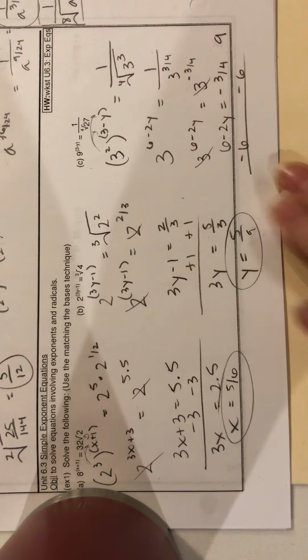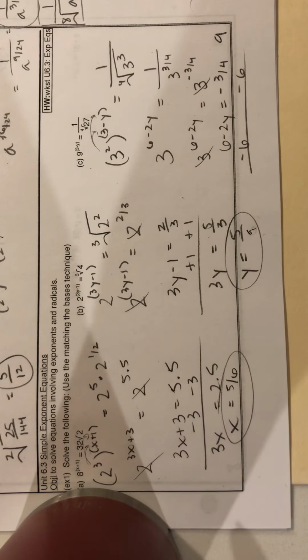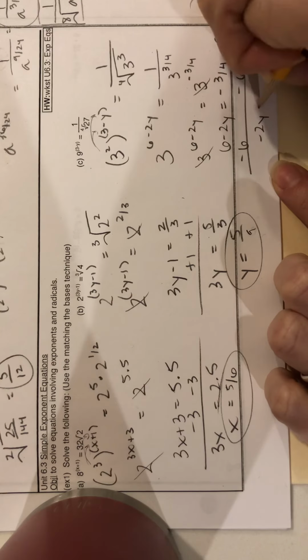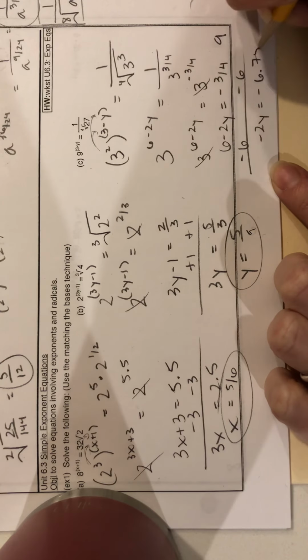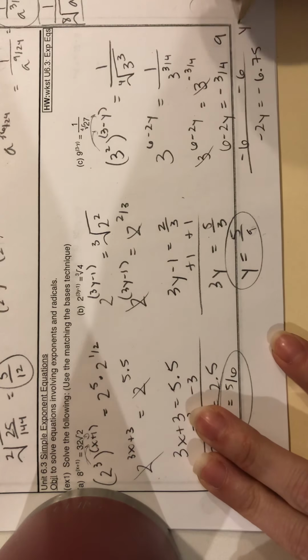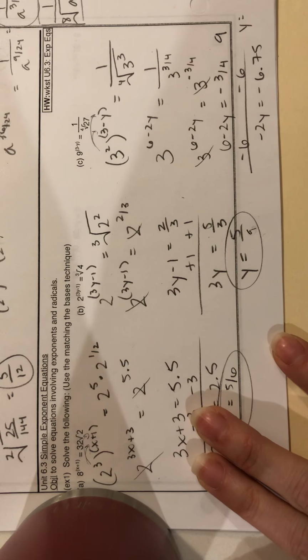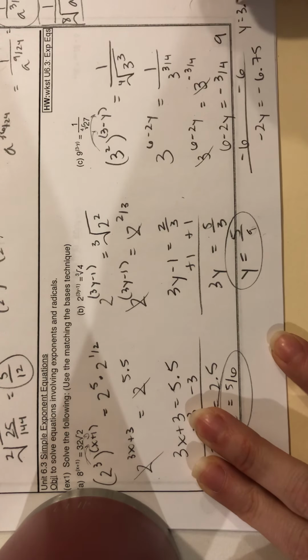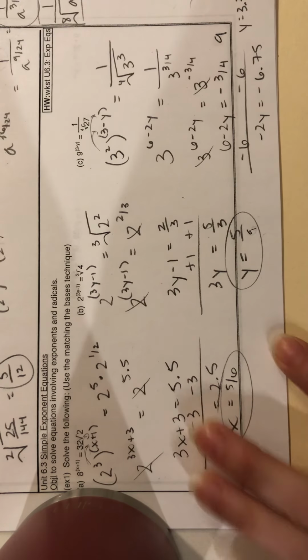So subtract 6 on both sides. Negative 3/4 minus 6 gives me negative 6.75. And then if I divide that by negative 2, y equals, what is that as a fraction? 3.375, oops, sorry guys, 3.375.